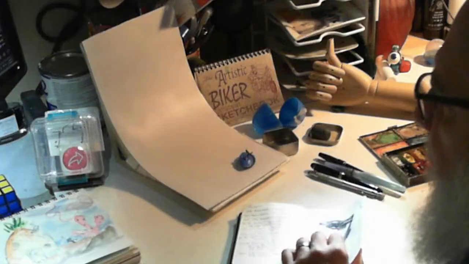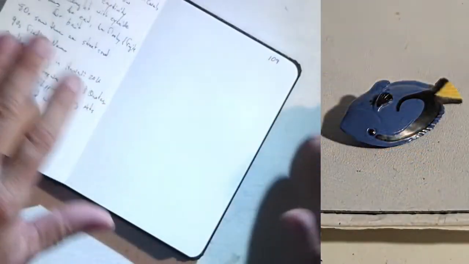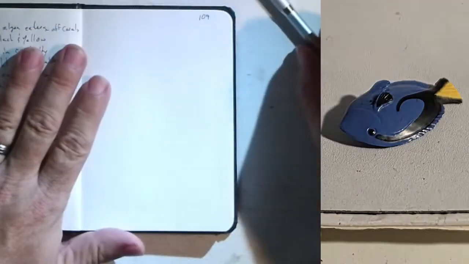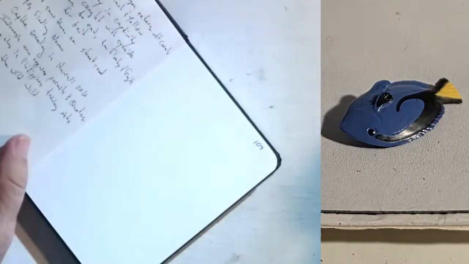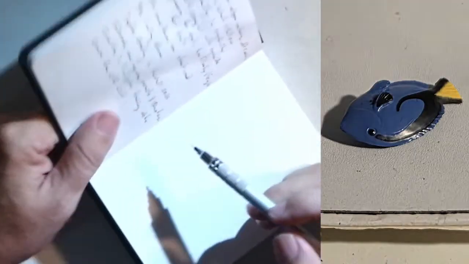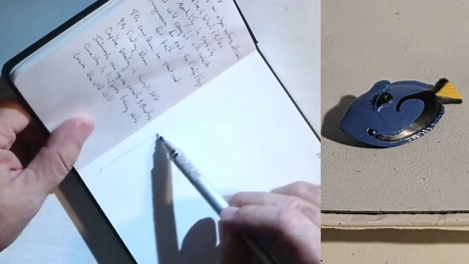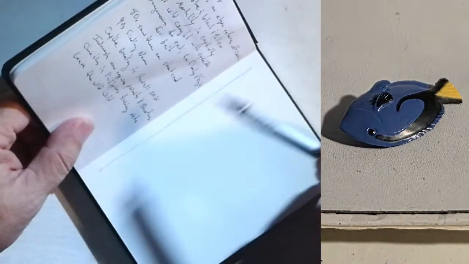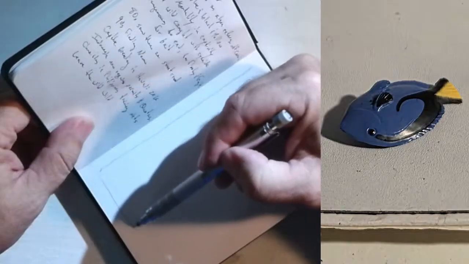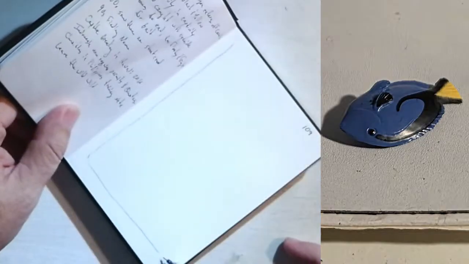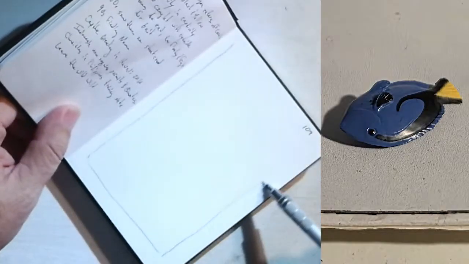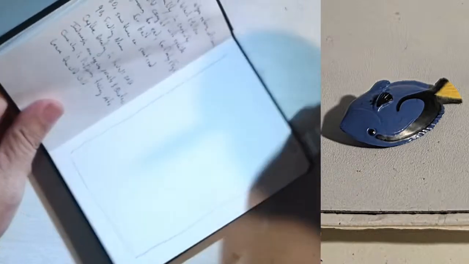Today's random object is a blue Tang. Blue Tang. You might be most familiar with the blue Tang from Dory, from Disney's Finding Nemo movie. And we're going to talk about that here in just a minute. It's a very popular fish because of that.